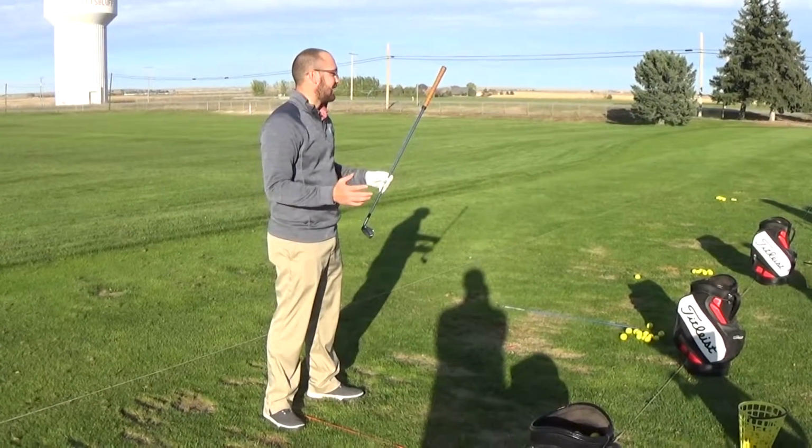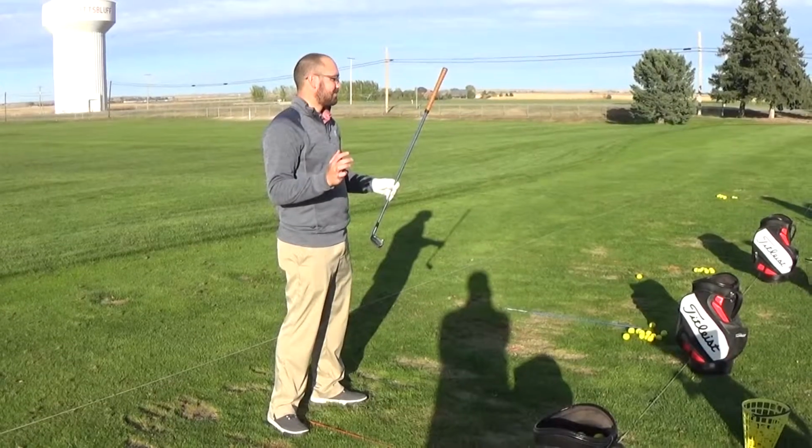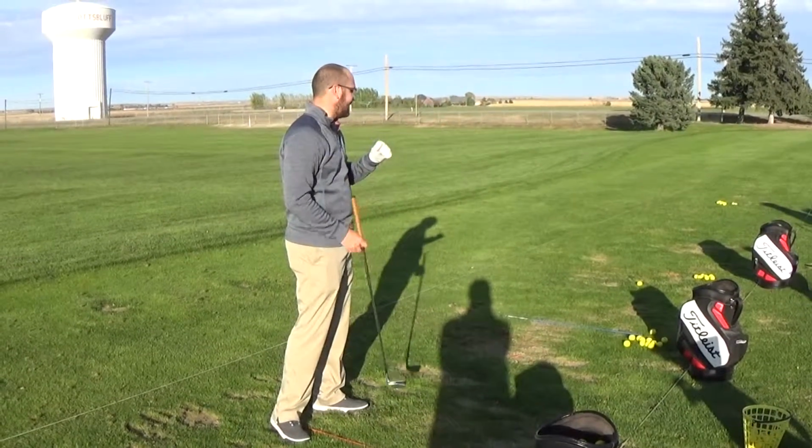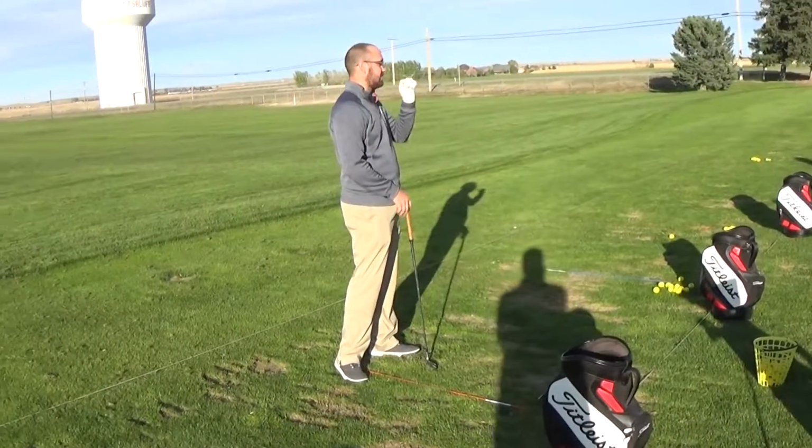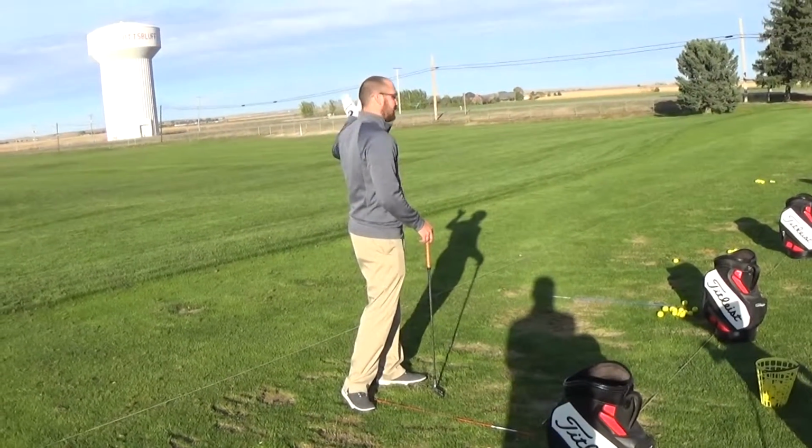But where was I going with that? I think what I was going to say is the path and the club face, that relationship is going to dictate what the ball is going to do.